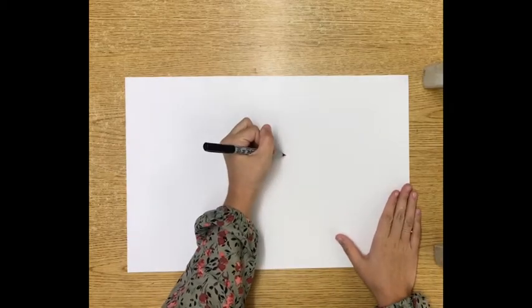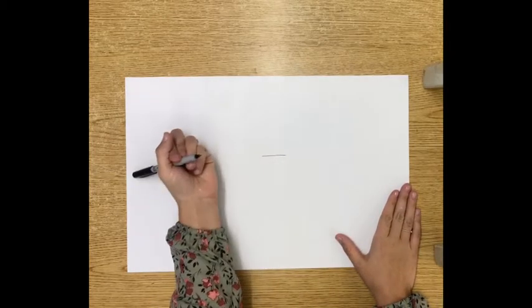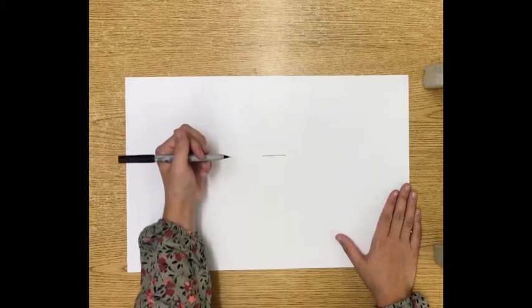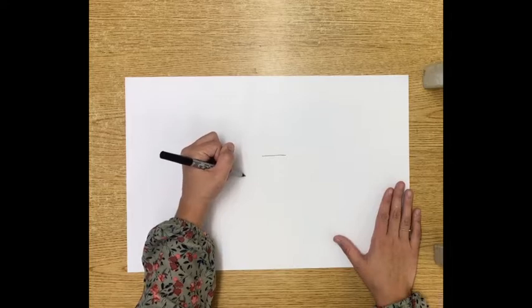So a line is making a mark on your paper and it will usually have two ends. A starting end and a finishing end. This is a straight line. You can also do a diagonal line.